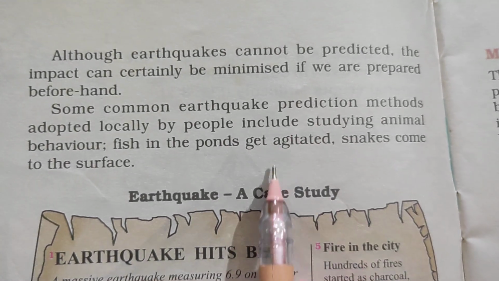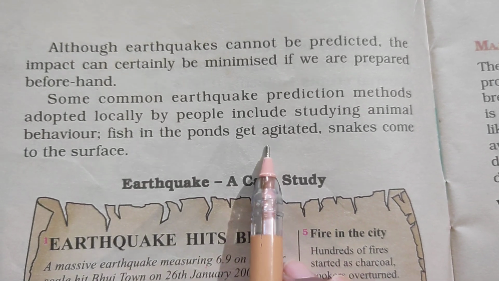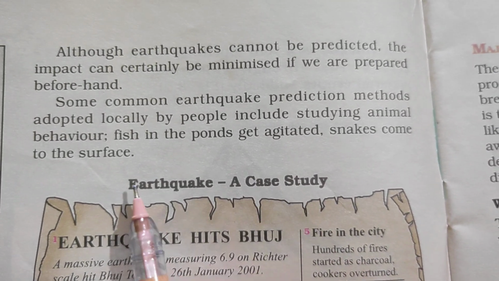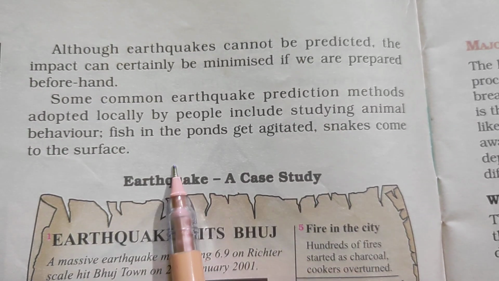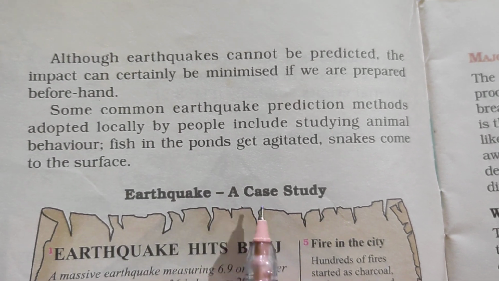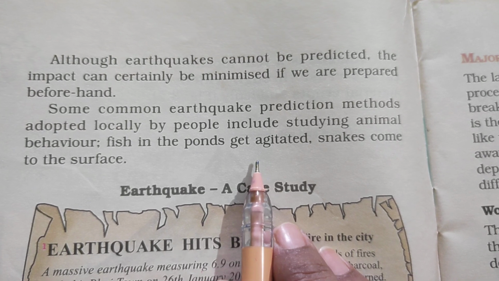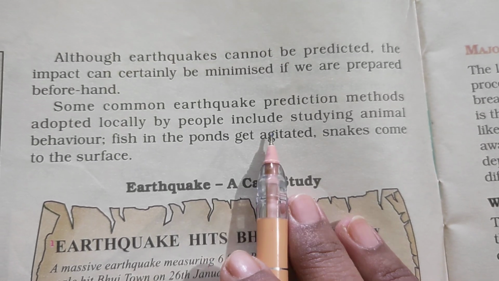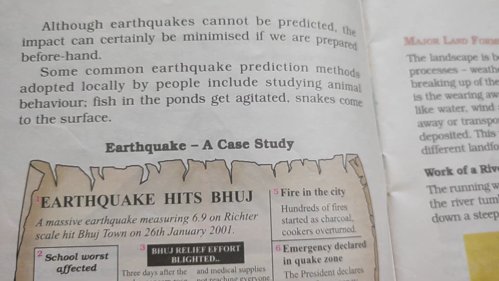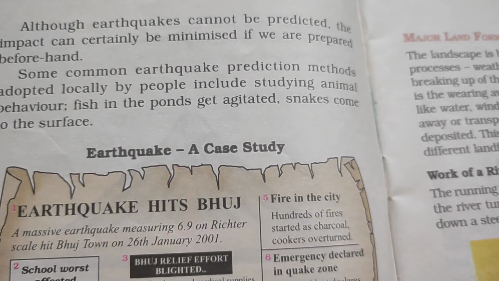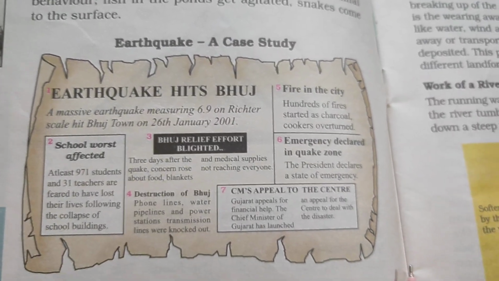Whenever an earthquake is going to occur, the fish ponds get agitated, and snakes come out to the surface. There is a sudden change in the behavior of animals. These are some changes which can be noticed locally in order to find out about an earthquake. People generally find out that maybe an earthquake is about to come. They predict the earthquake. Now here a case study of an earthquake has been given.